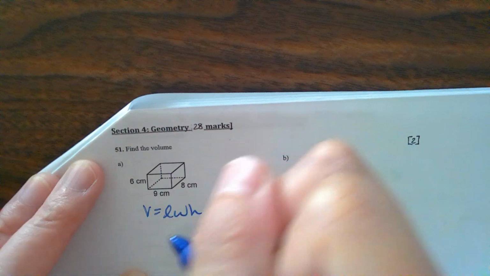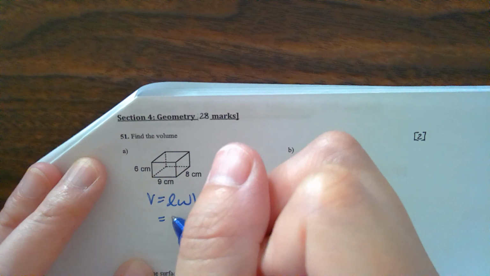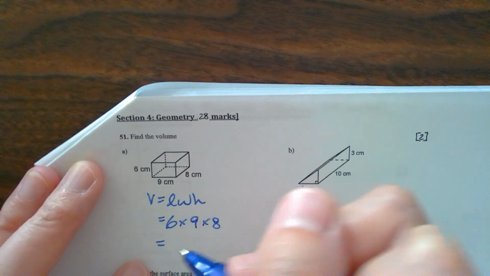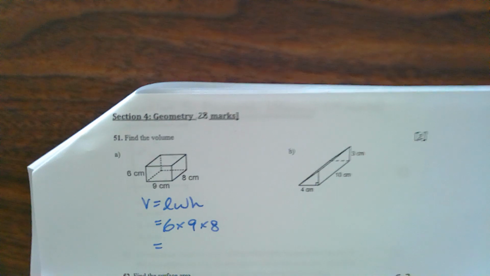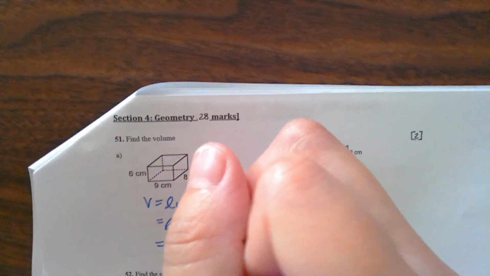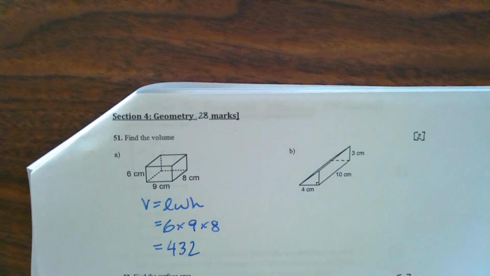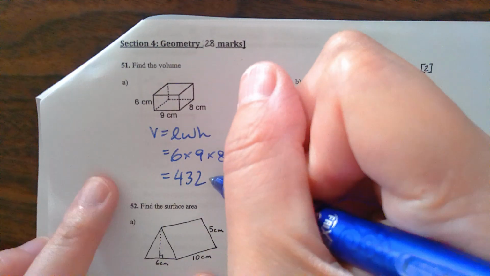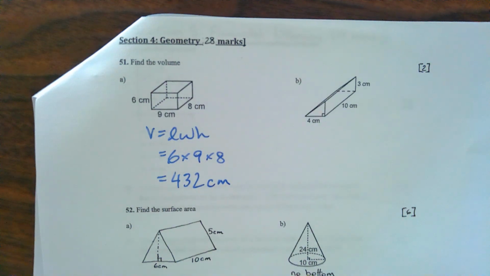Length times width times height. So this is simply just 6 times 9 times 8. Doesn't matter the order because you're just multiplying. And 6 times 9 times 8, 432. Full marks? Now full marks?